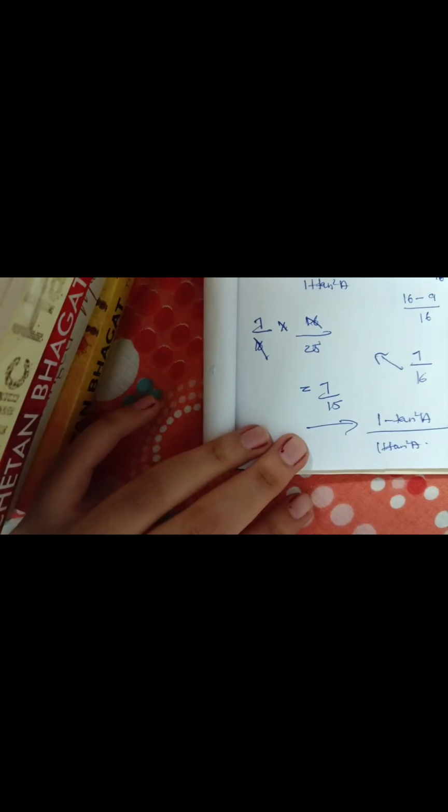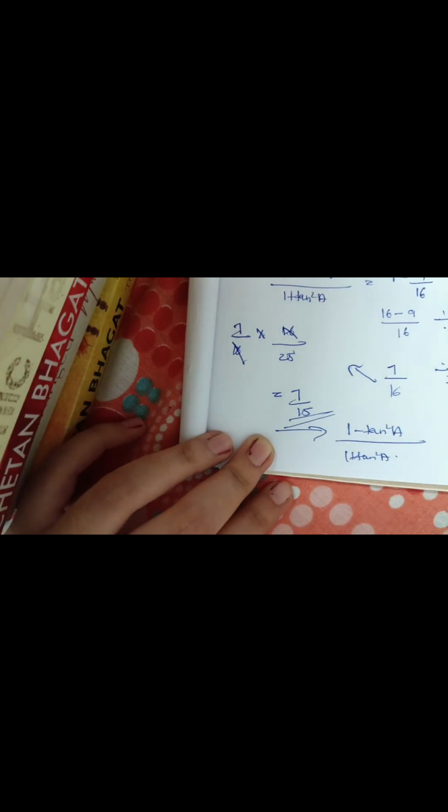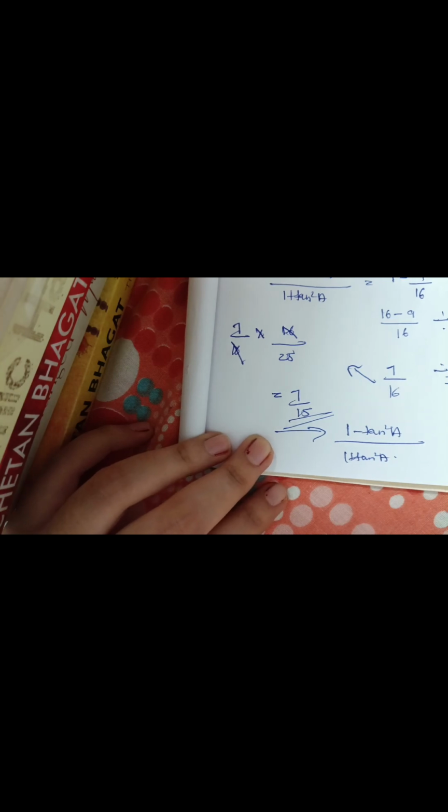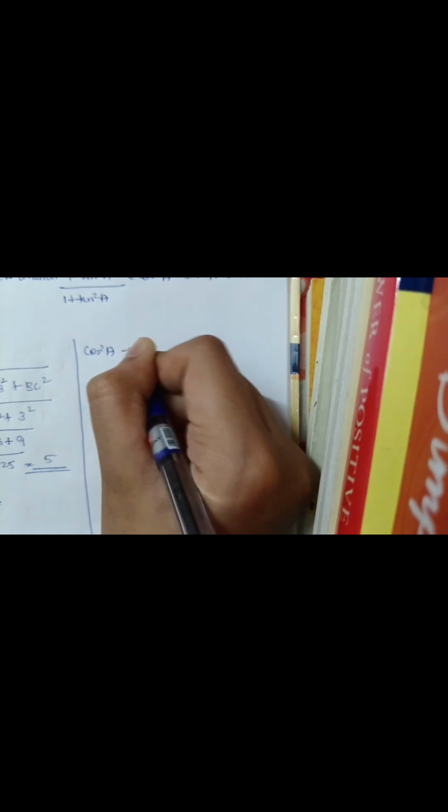So the next step we have to do is check whether our right hand side, that is cos square A minus sin square A, gives the same value 7 by 25 or not. If it does give the same value, we can conclude that they both are the same, and if not, we can say that it's a false question. So we are going to continue with the right hand side, that is cos square A minus sin square A, that is RHS.